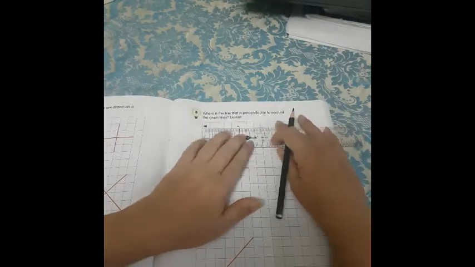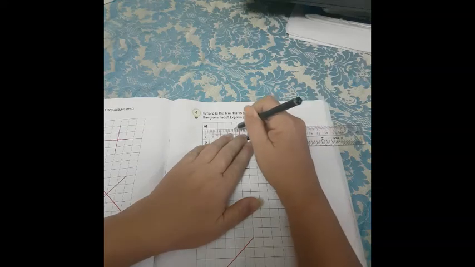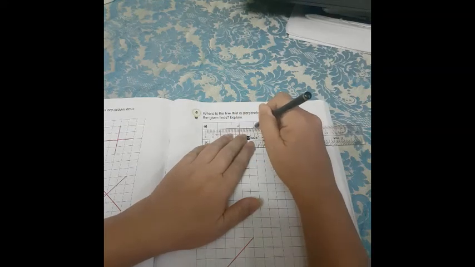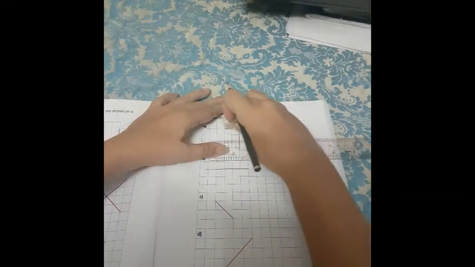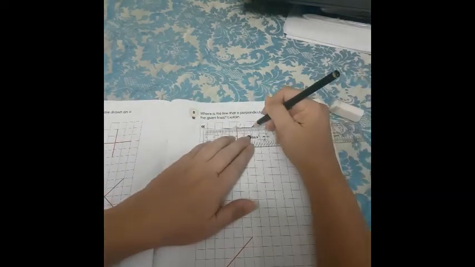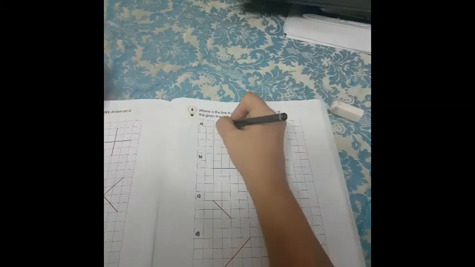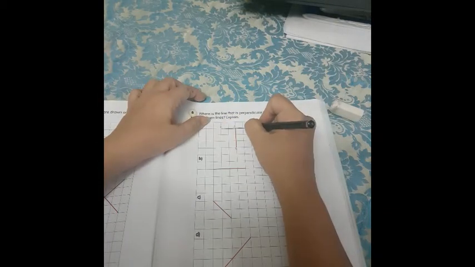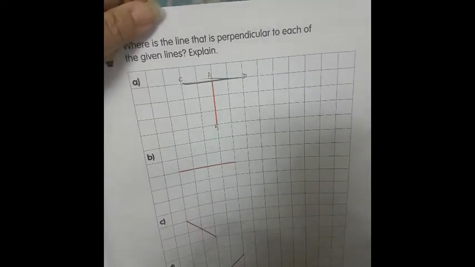Now you must take your ruler and you draw a line over here. Draw a nice straight line. Don't draw a crooked line. Okay. So I'm going to draw a line C and D.